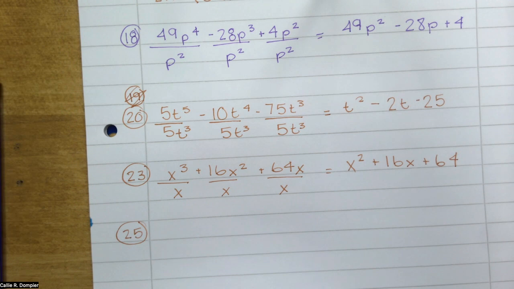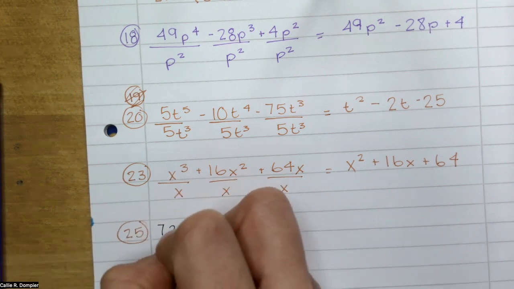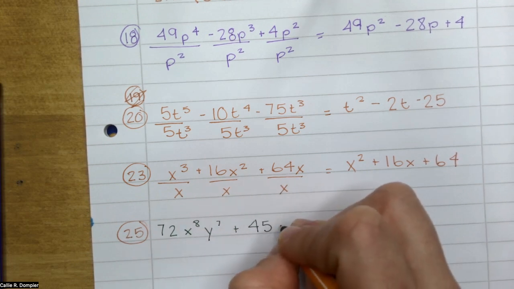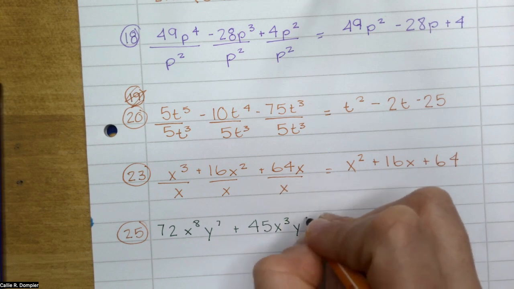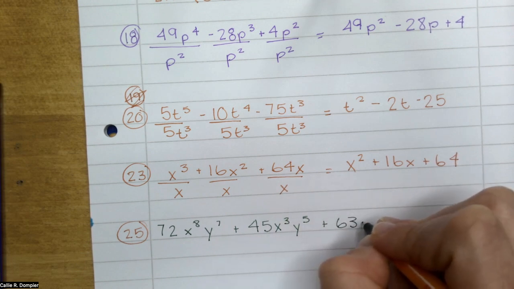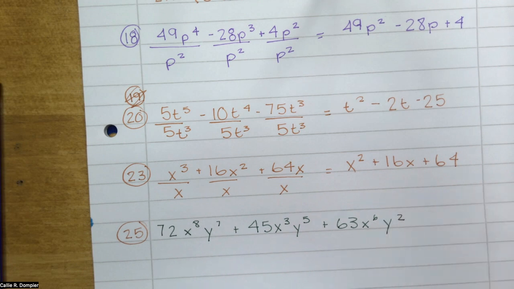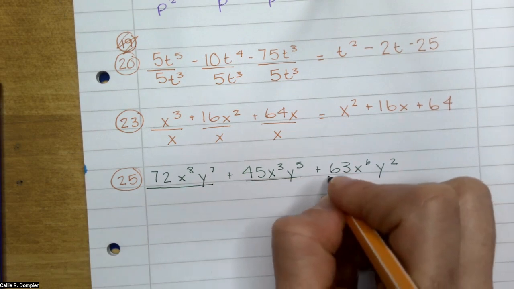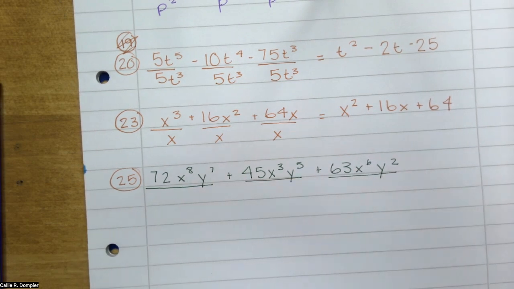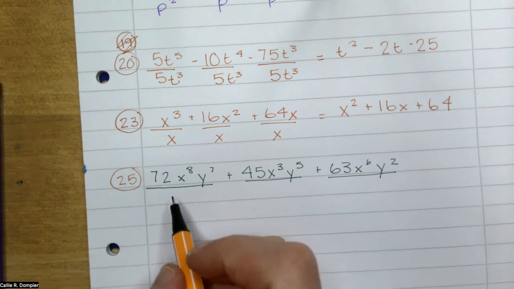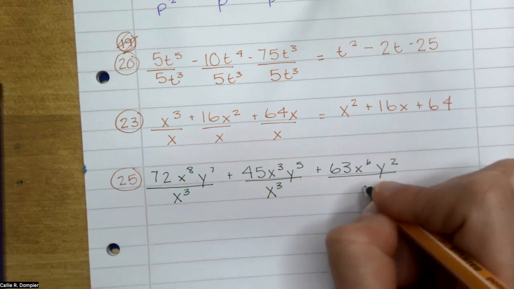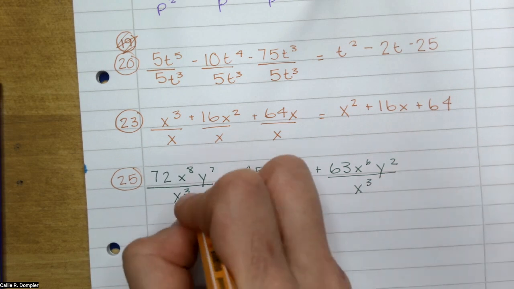All right, for 25, we have 72 x to the 8 y to the 7th plus 45 x cubed y to the 5th plus 63 x to the 6th y squared. Good. Look at each of the x's. What's the smallest x? x to the third. So I can factor out an x to the third. What's the smallest y? y squared.